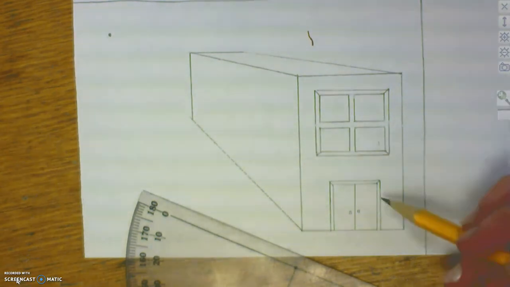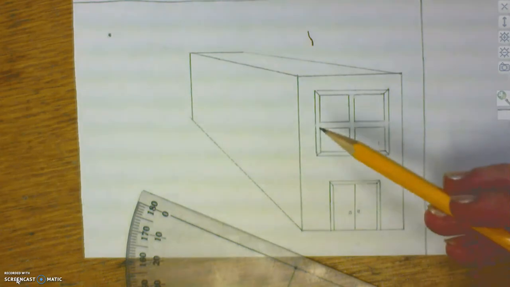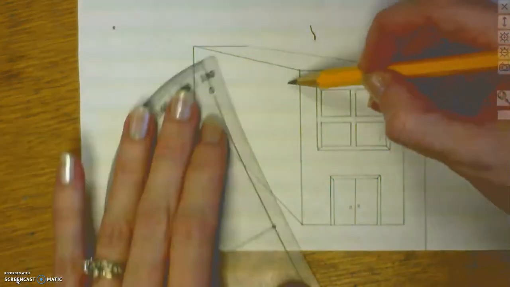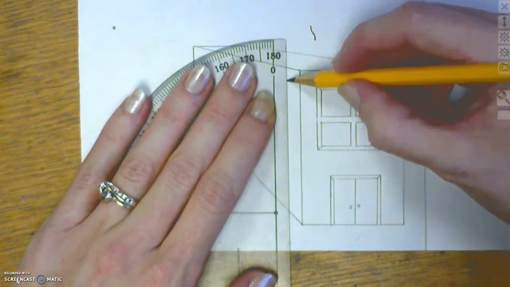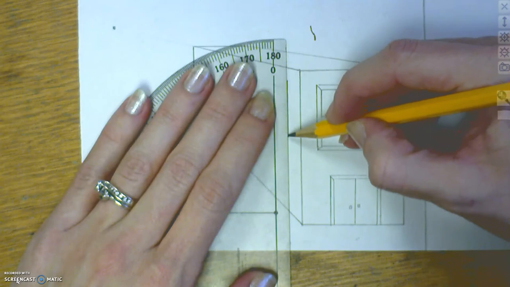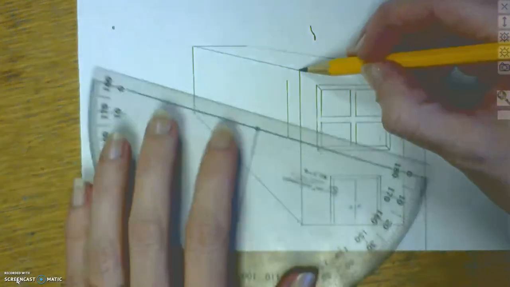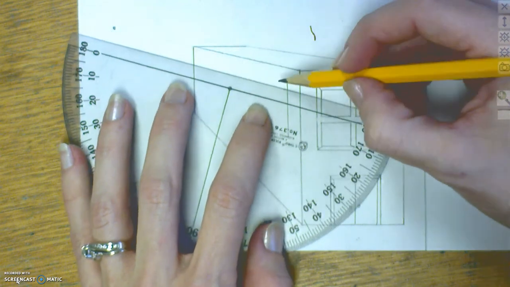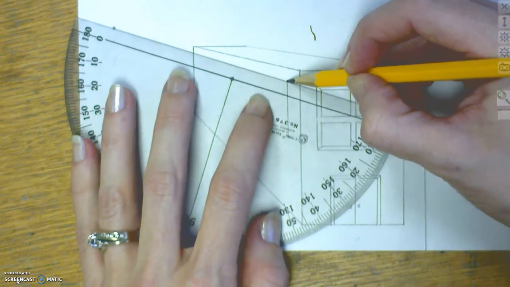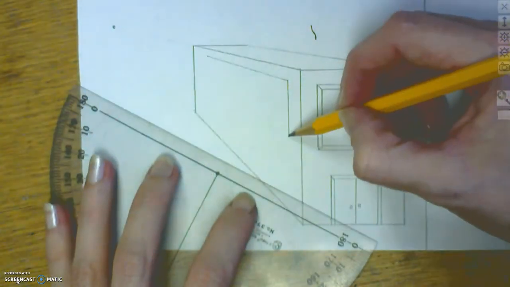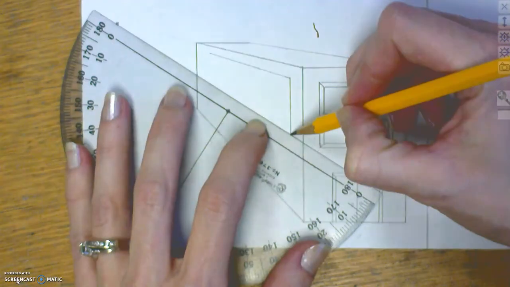Okay, so once you finish these, you can either pause the video or continue going on. I'm going to show you how to add doors and windows over here. So we're going to do the same thing. We're going to follow the rules. If this side is vertical, so is the side of my window. But the top of the building goes towards the vanishing point, so the top of my window needs to go towards the vanishing point. Same thing with the bottom, because the bottom of the building goes towards the vanishing point, so will the bottom of my window.